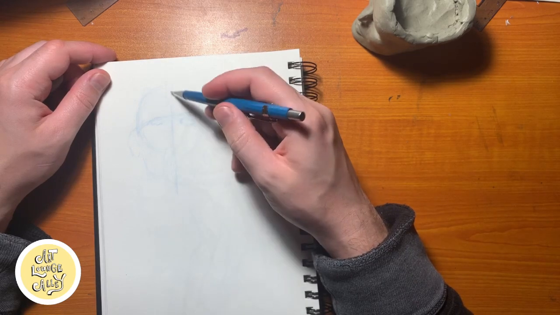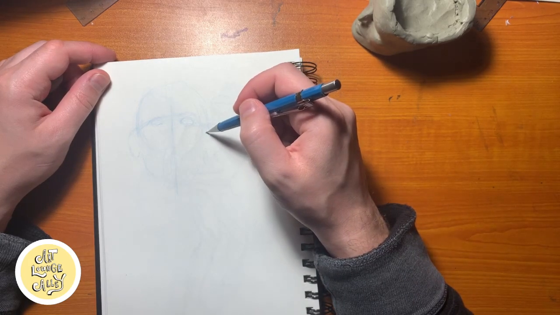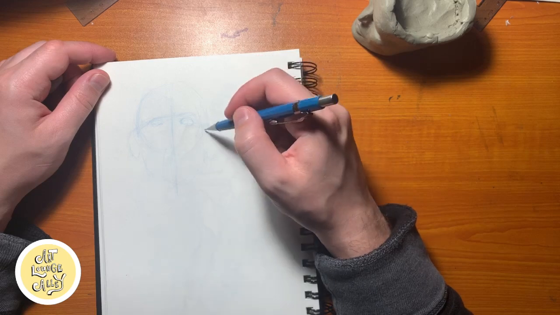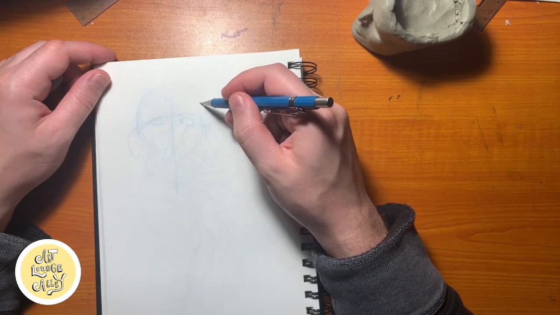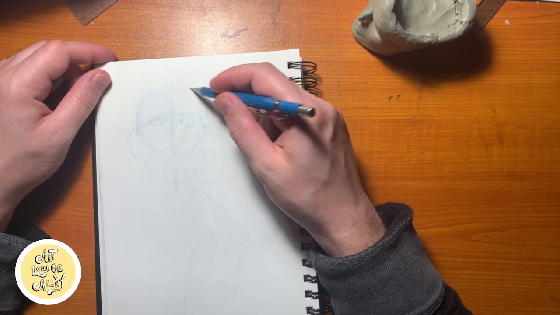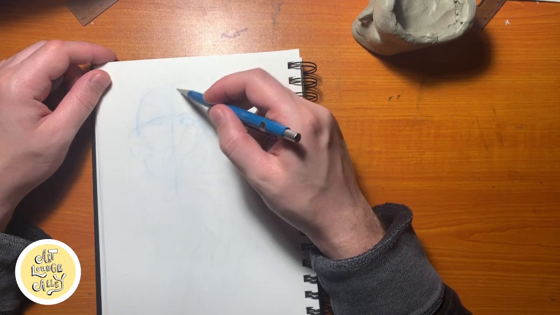Since it's a frontal view, it's not a 3/4 view, it's not a profile view. So it's something to really pay attention to. You want to avoid that mistake. It's going to break the drawing.